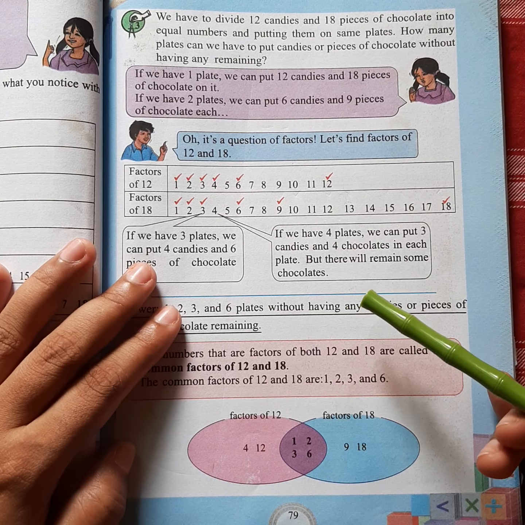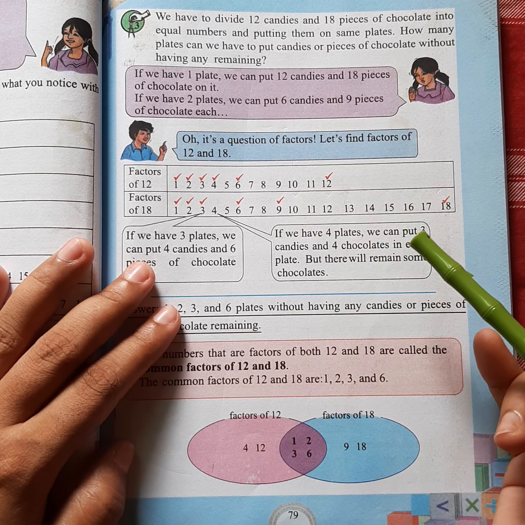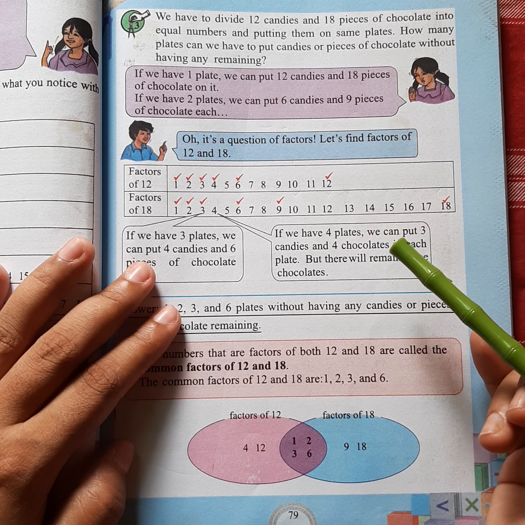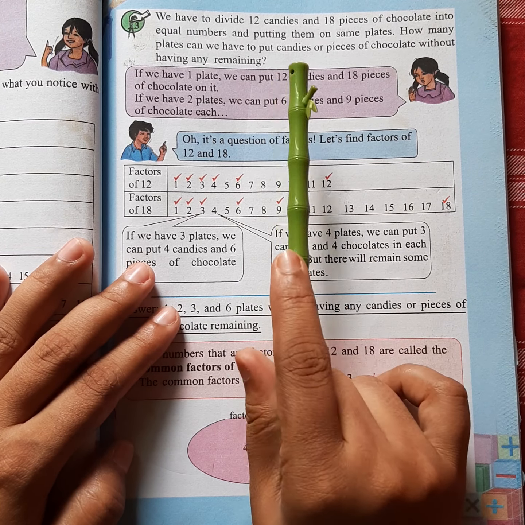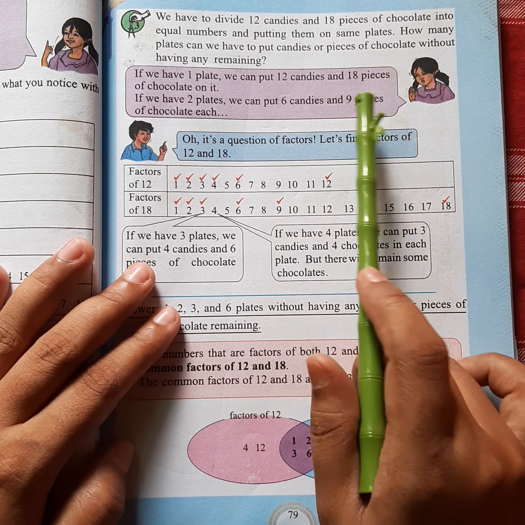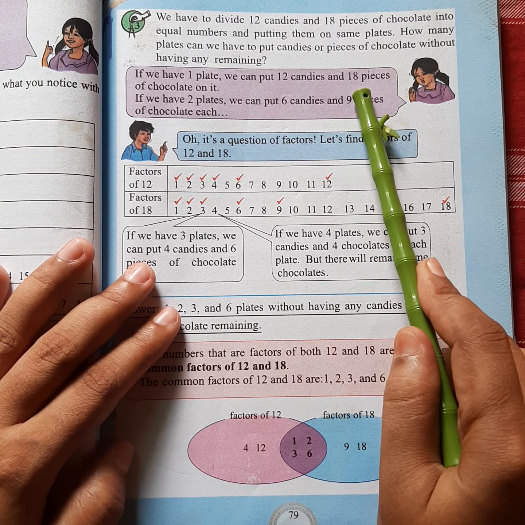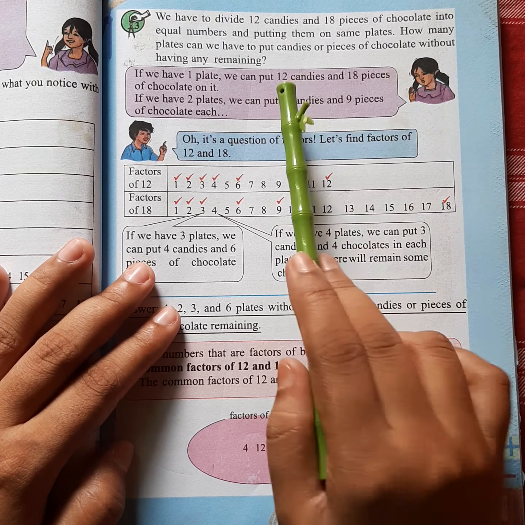Okay. Now if you have 3 plates, what will happen? If you have 3 plates, then we have to divide into 4 candies and 6 pieces of chocolate. Okay, like this. So what is happening? We are actually going for the factors. Okay, let's see here.